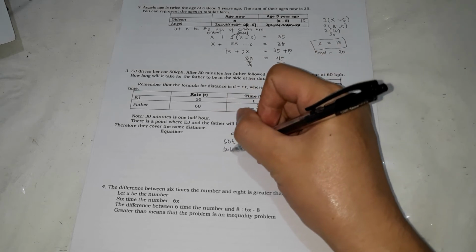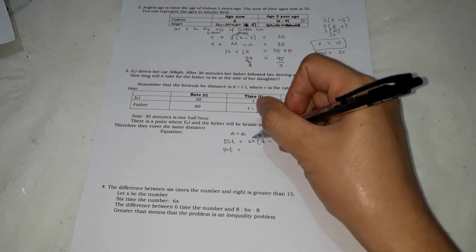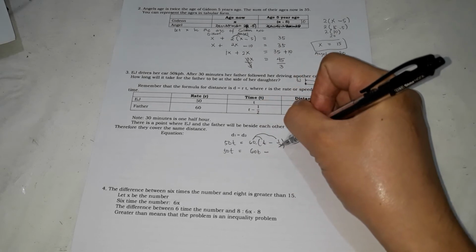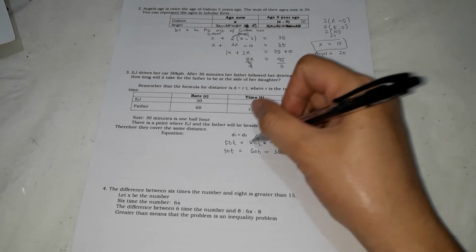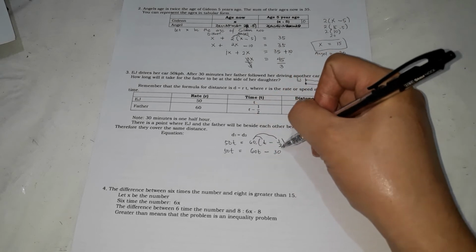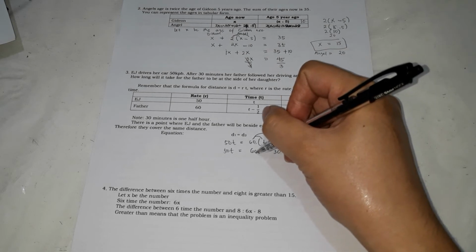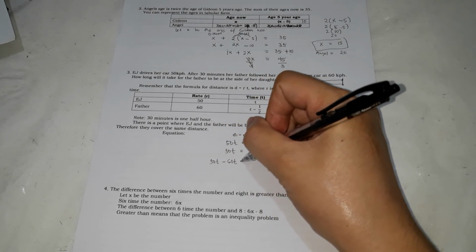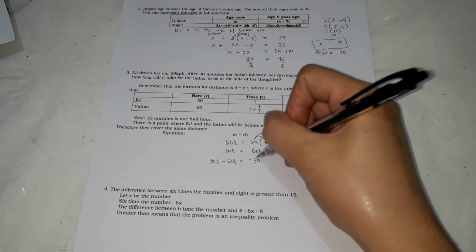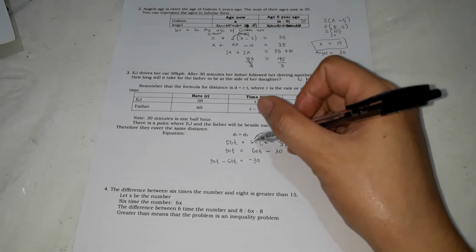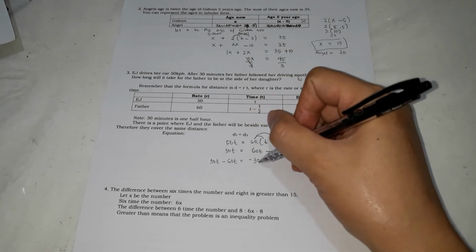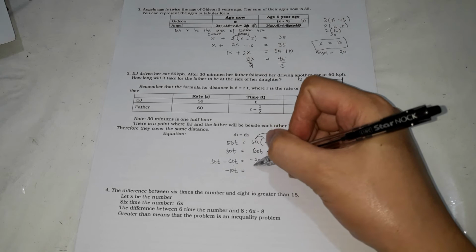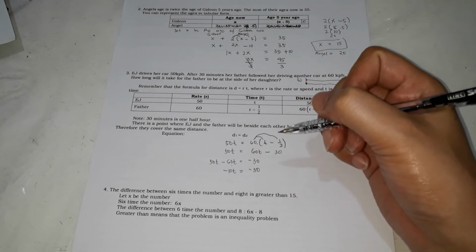So, 50t is equal to distribute, i-times mo isa-isa. So, 60 times t is 60t, tapos minus 60 times 1/2 is 30. Kasi 60 times 1 is 60 divided by 2 is 30. Now, we're going to transpose 60t kasi may t siya. So, lahat ng may t, ilipat mo sa kabila or lahat ng may variables. Tapos, maiwan lang dito is negative 30. So, negative 30, you're not going to transpose it to the other side kasi wala siyang t. Next, 50 minus 60 is equals to negative 10t. So, negative 10t is equal to negative 30.